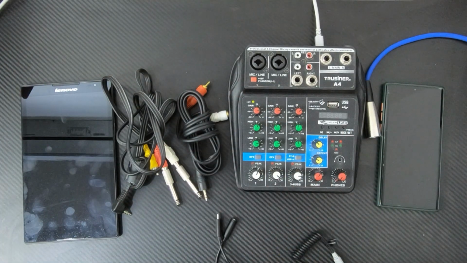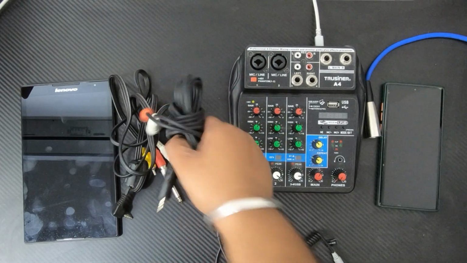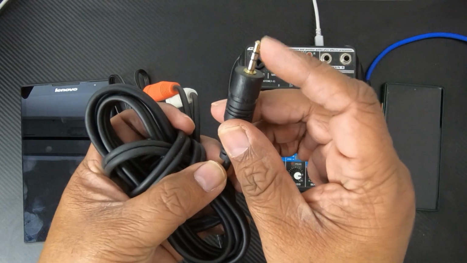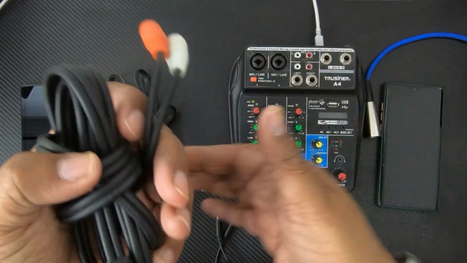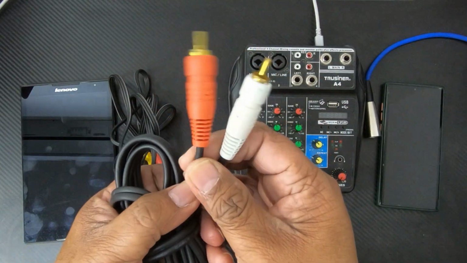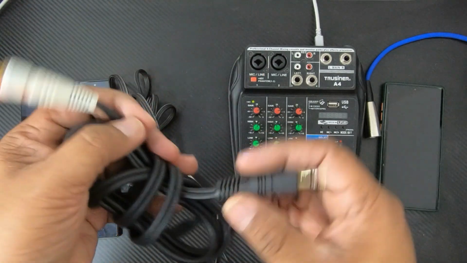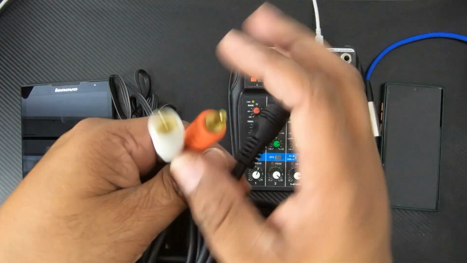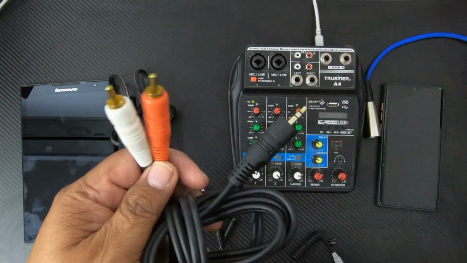So then guys, what is the next thing you need? You need this cable. On one side you have 3.5 mm jack, on the other side you have RCA cables. Basically this cable will connect your line mixer to your laptop or to any device.